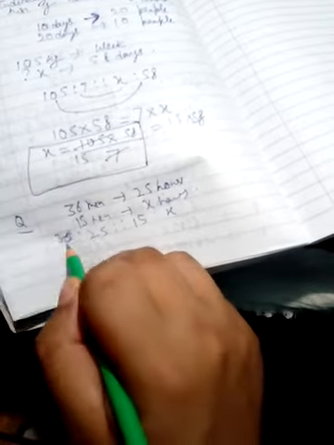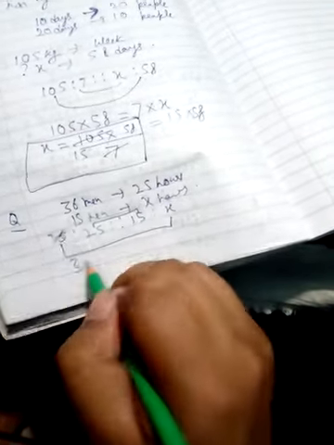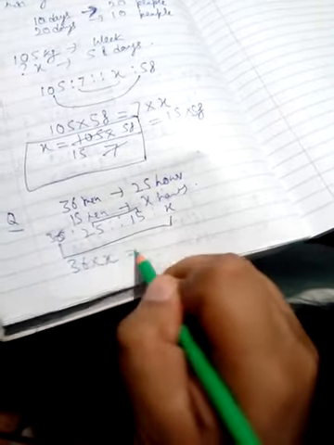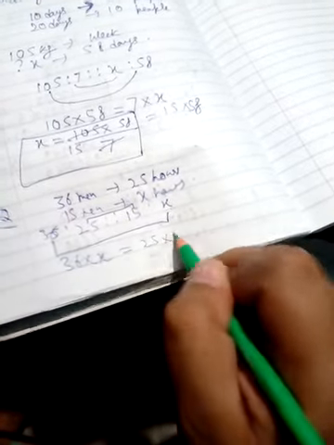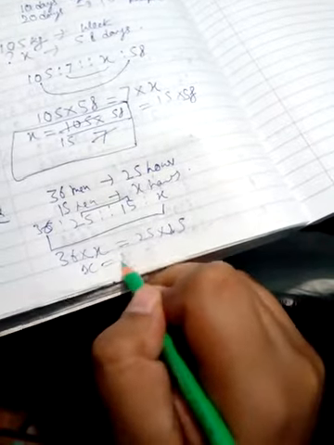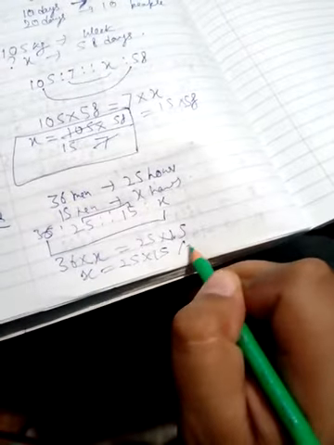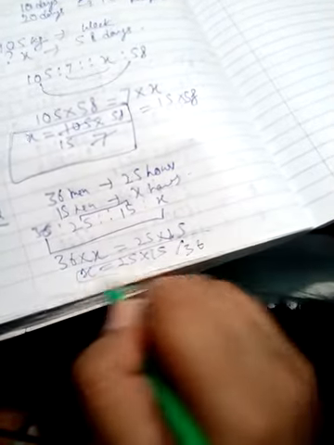In one of the previous videos I have mentioned what proportion is and how to take care of proportion, and we are doing it the same way. Extremes are equal to means. So that is the answer.